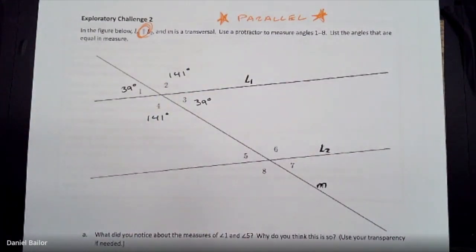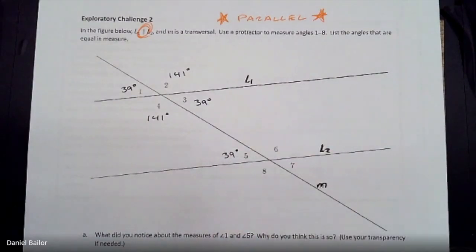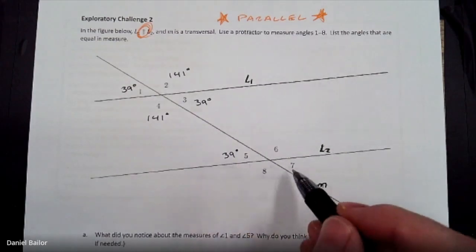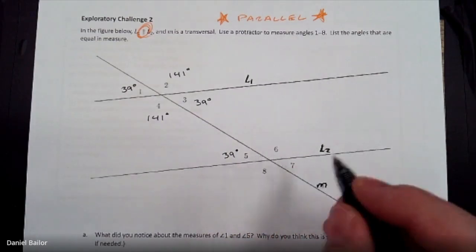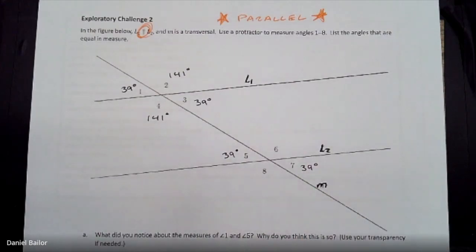Now, angle 5 down here, I'll tell you, is 39 degrees. And the super clever students already know 6, 7, and 8. 7 is the easy one because you know 5 is 39. 7 is the vertical angle, so 7 is also 39 degrees. Now this, for angle 6 and 8, is really a test to see how much you were paying attention in 6th and 7th grade. Do you know what supplementary angles are?